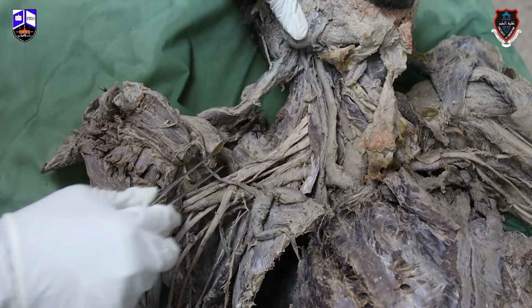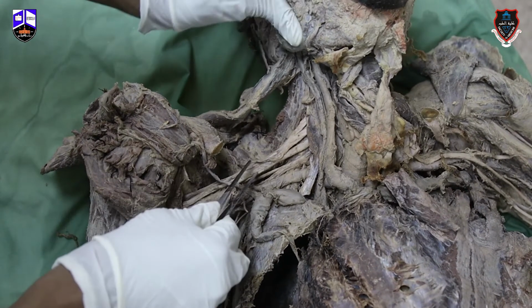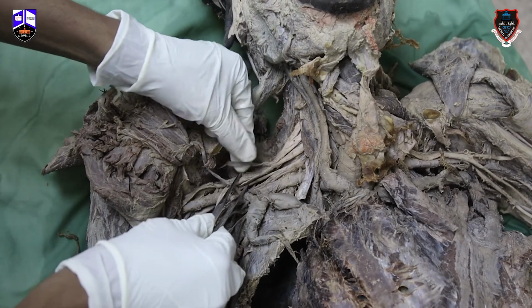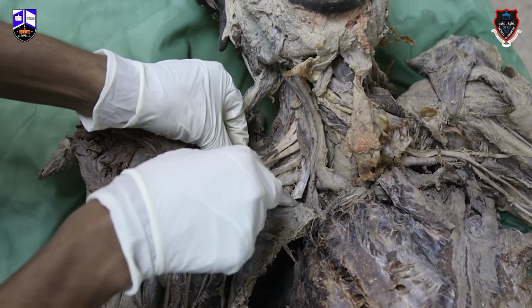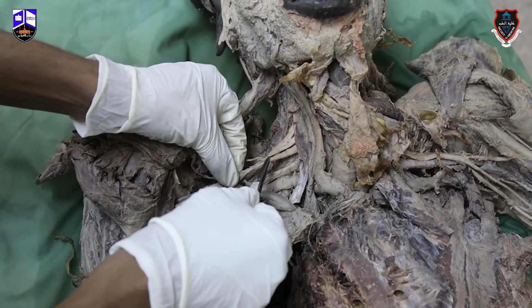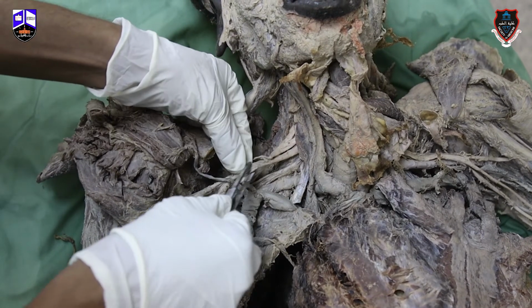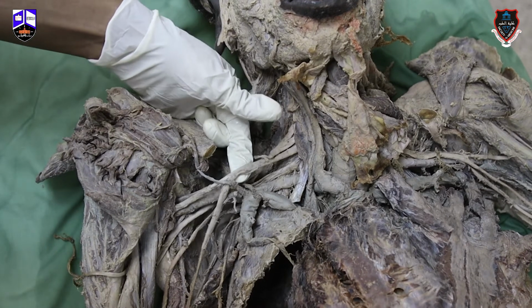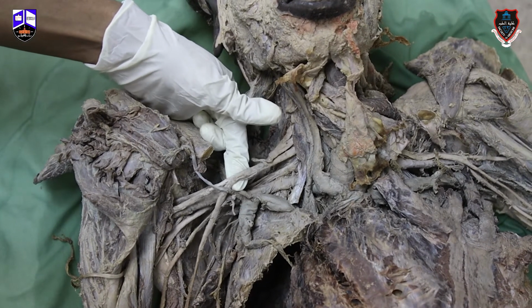Now, the anterior division of the upper trunk and the middle trunk unite to form the lateral cord in the axilla.